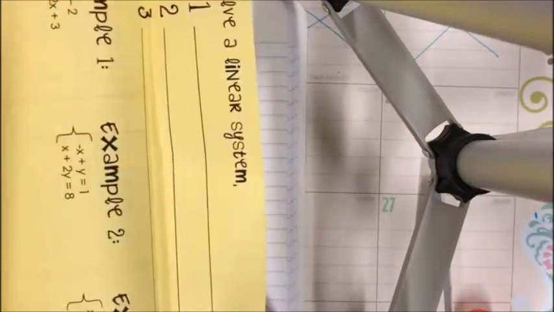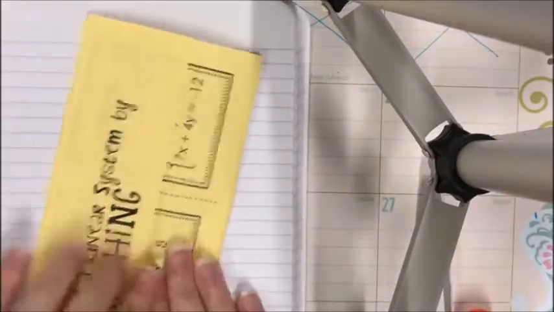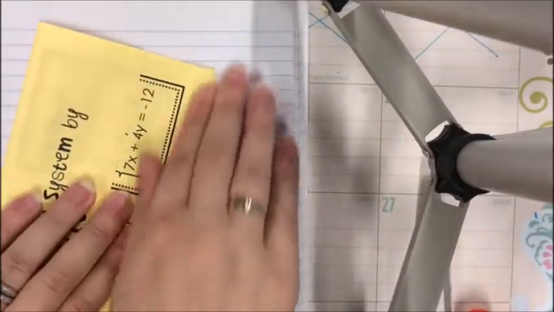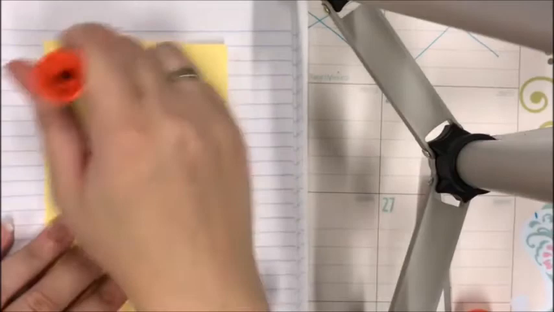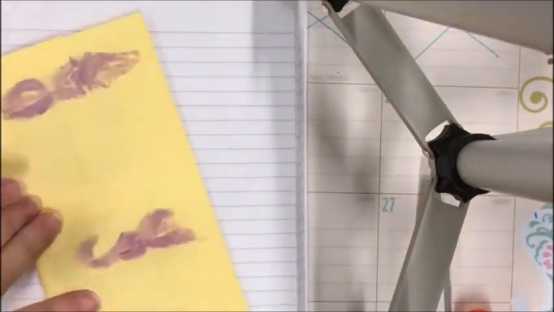Where it says how to solve system by graphing, you're going to fold that down. You're going to take the dotted line by the examples, and fold that down. And then you're going to fold it so it's like a trifold. You're going to glue this onto page 70. So the yellow goes on page 70.